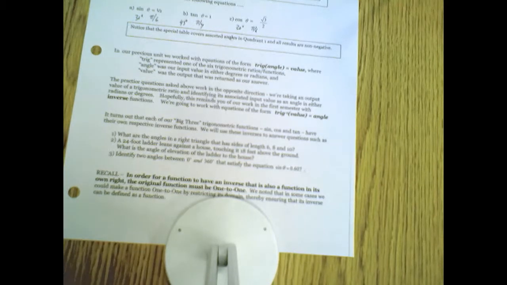And we said a 1-to-1 function is one such that it passes both the vertical and horizontal line test, and therefore guarantees that its inverse will also be a function. Think about it. If you pass the horizontal line test, your inverse will pass the vertical line test.